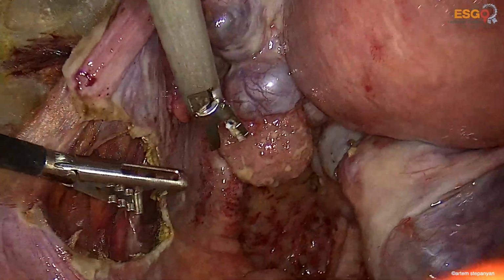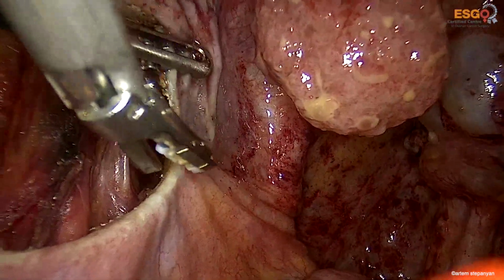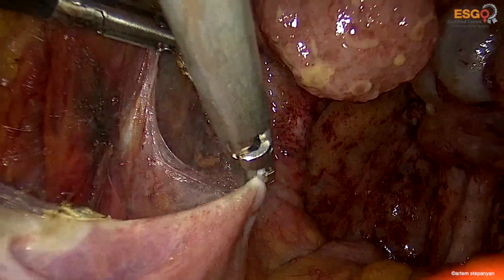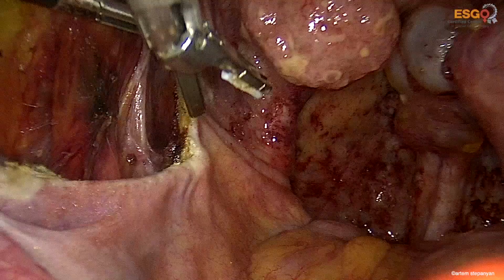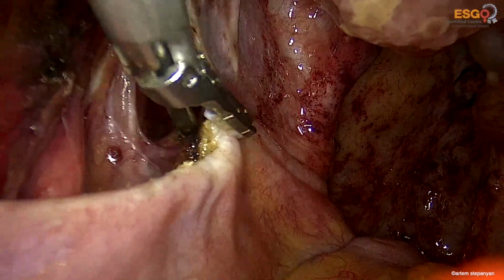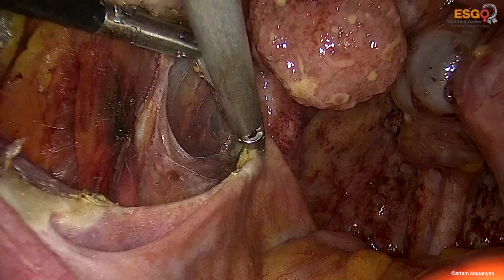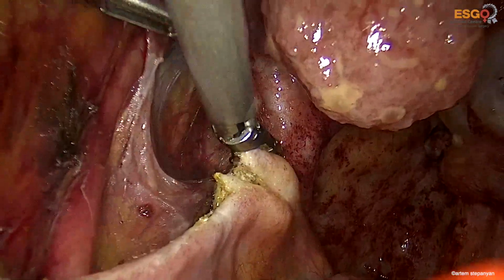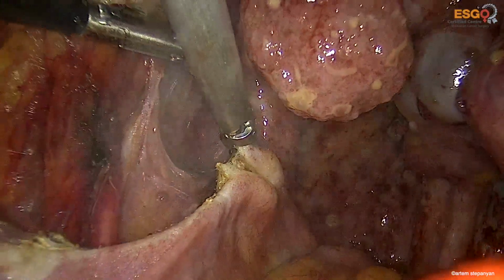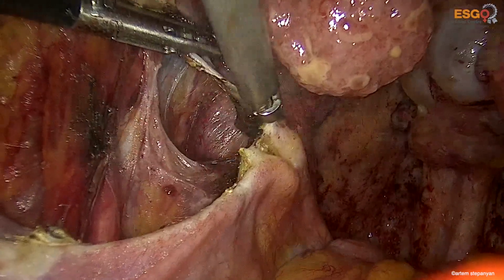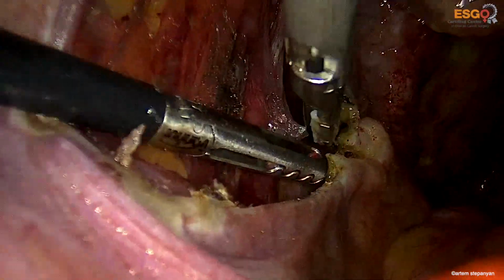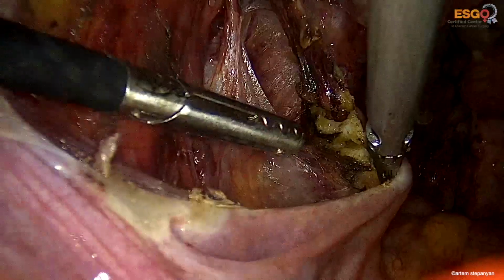The incision is carried out across the mesorectal fat and mesorectal fascia, downwards toward the uterosacral ligament.